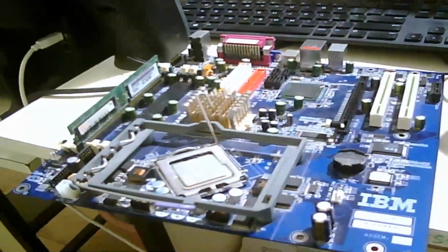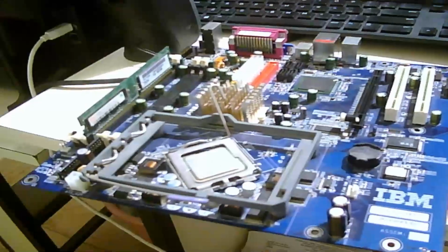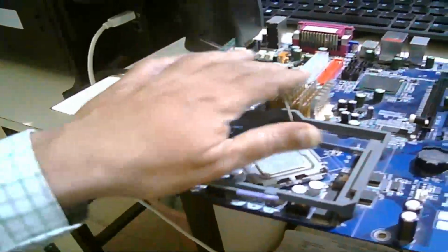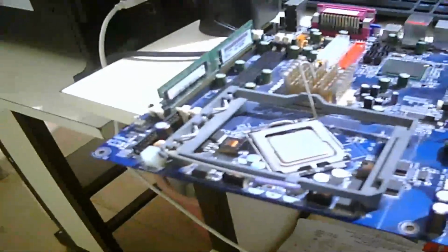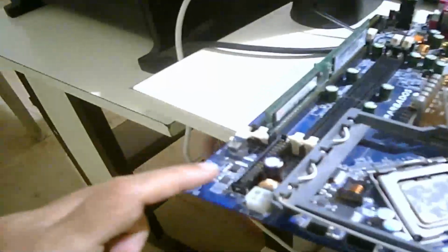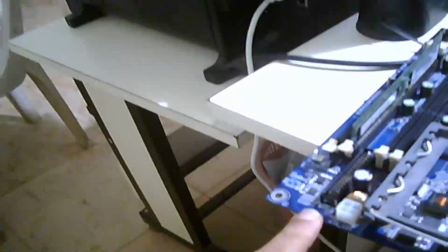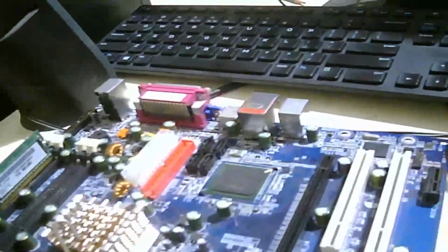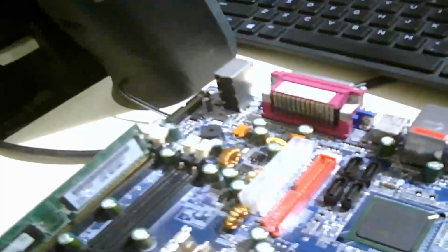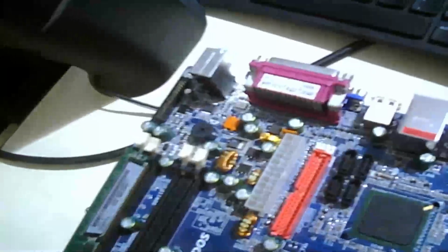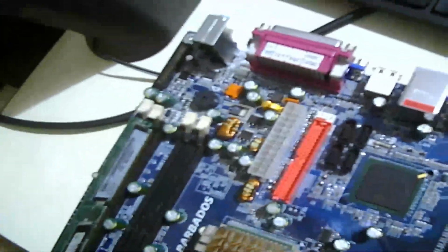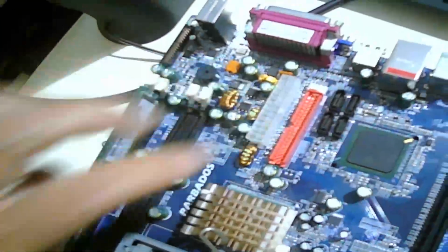You can see a number of capacitors. You can see the heat sink. You can see here the FDD, floppy disk drive connector. Like that, there will be a number of connectors. IDE is for connecting the hard disk. That red one is for connecting the hard disk.